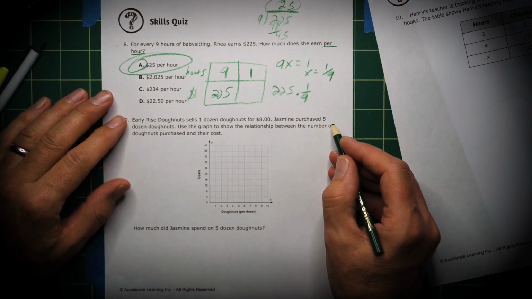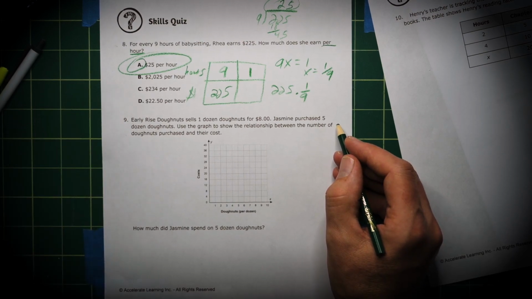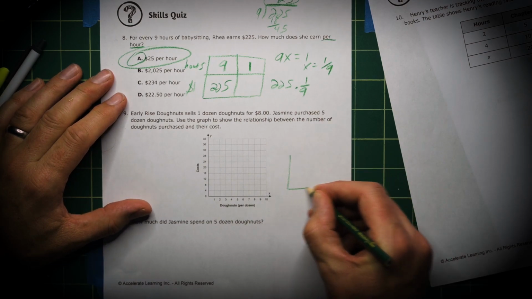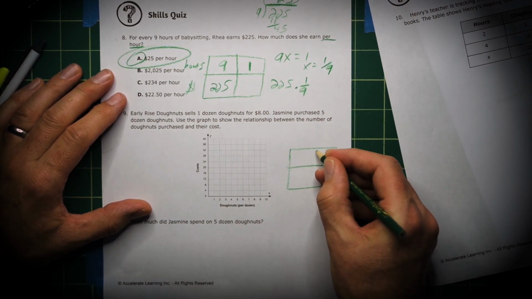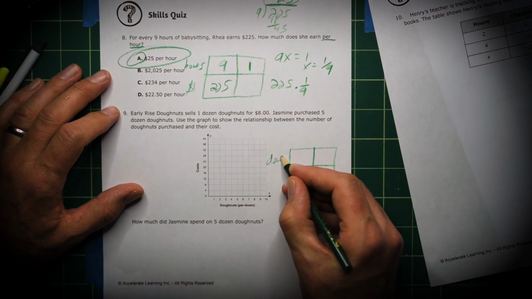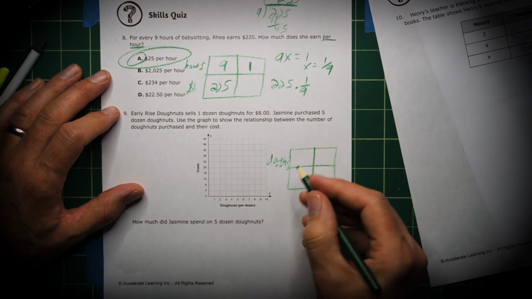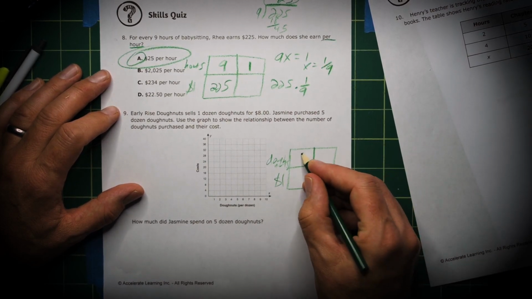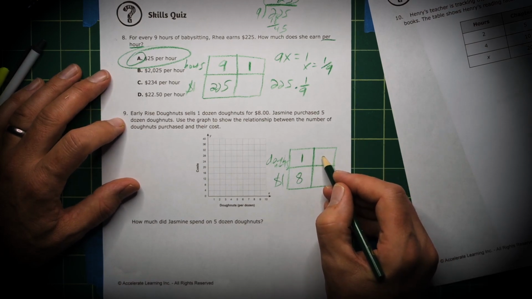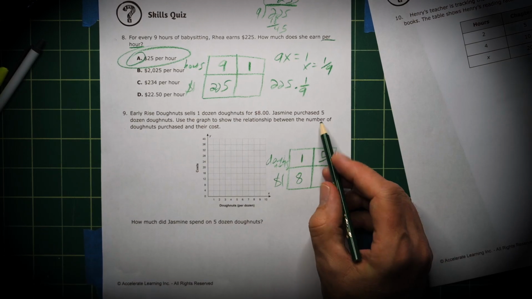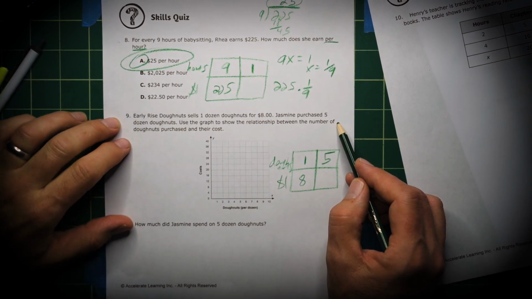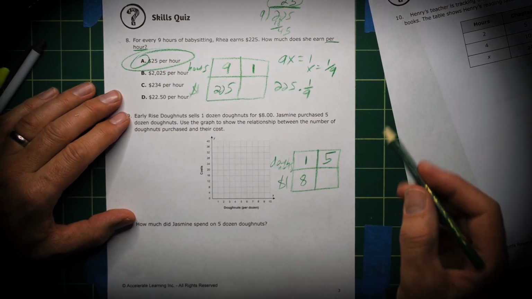All right, Early Rise Donuts sells 1 dozen donuts for $8. Jasmine purchased 5 dozen donuts. Use the graph to show the relationship between the number of donuts purchased and their cost. Get a little table going here again. And then what we can say for this table is donuts. Then we can say dollars. 1 dozen for $8. Purchased 5. What's the relationship between the number of donuts purchased and their cost?